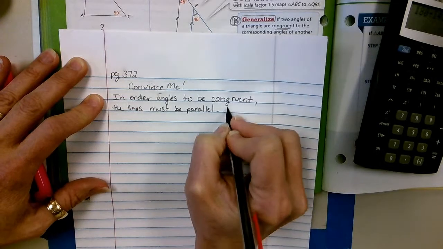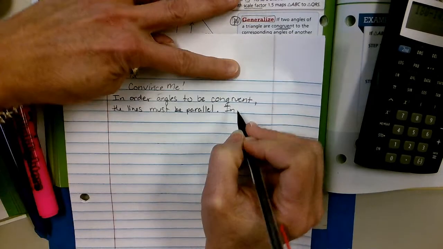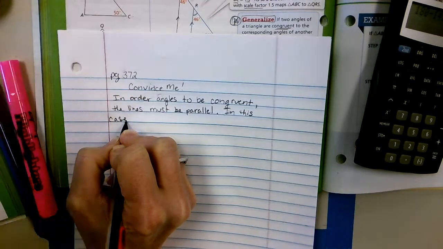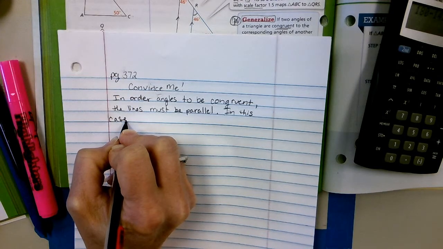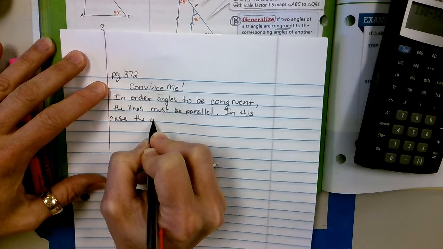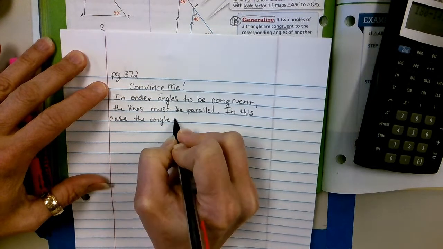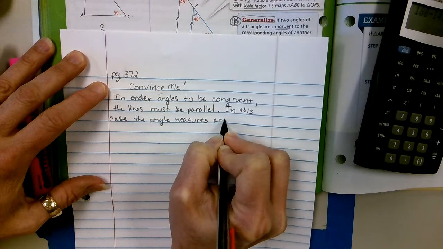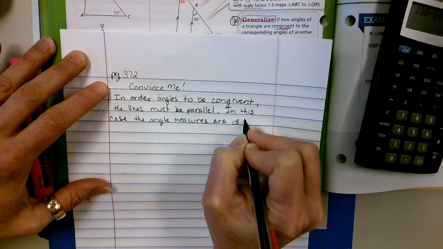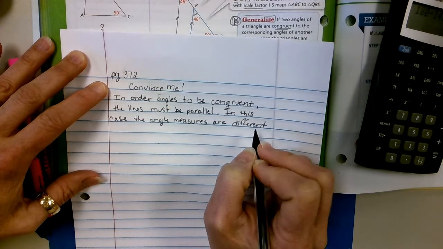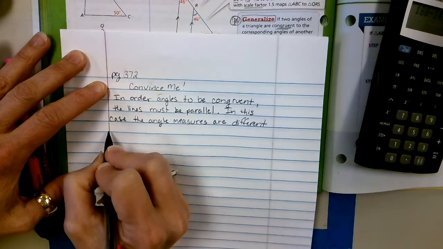In this case, the angle measures are different, which creates lines that are not parallel.